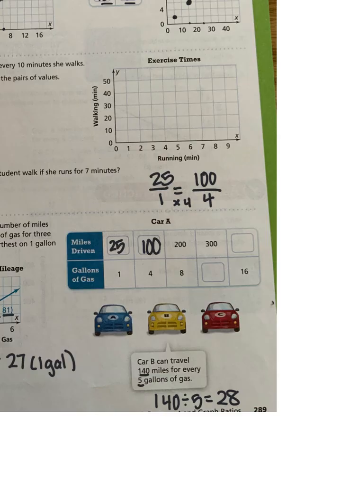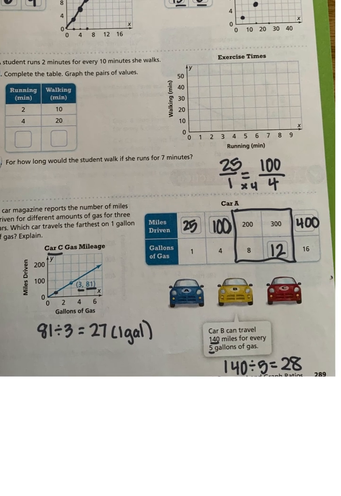And if we keep filling it in, we see that it's going up. So if our ratio is 25 to 1, it goes 25, 100, 200, 300, 400. So then we know for this one right here, it goes 1, 4, 8, 12, and 16. So if we compare all three, car A drives 25 miles, car B drives 28, and car C drives 27. So B would be the most because it would drive 28 miles on 1 gallon.